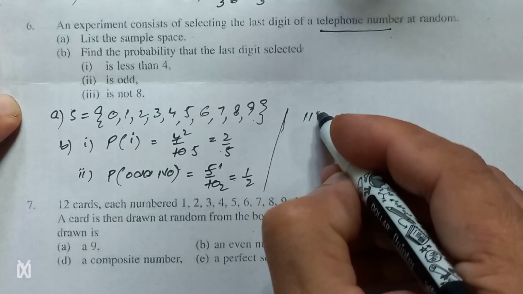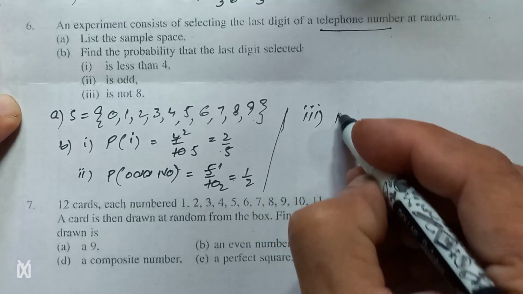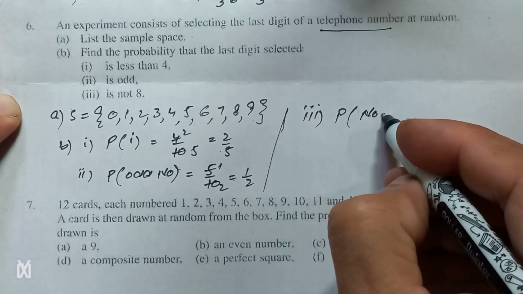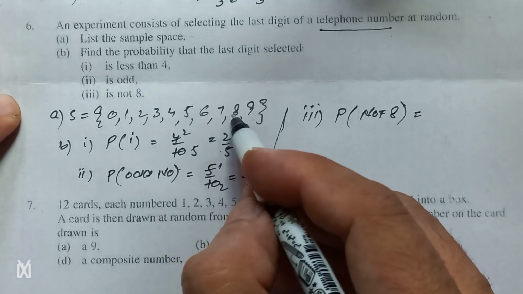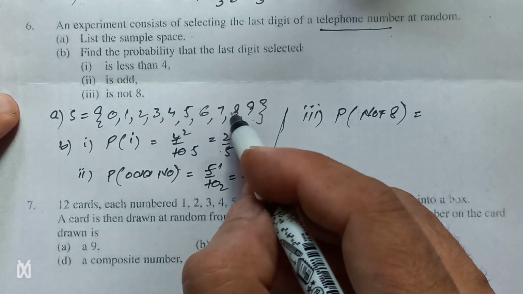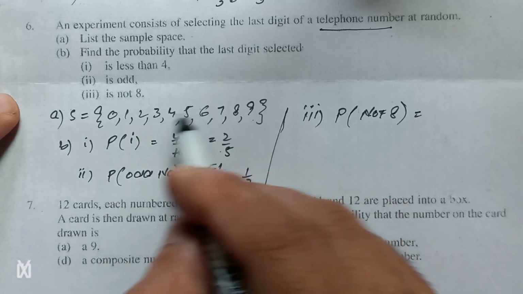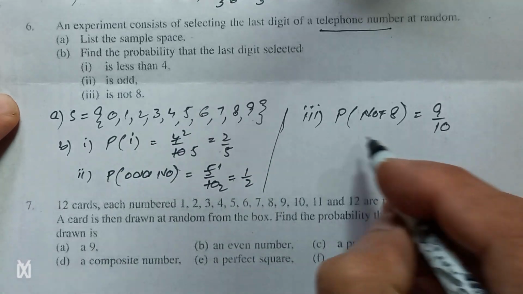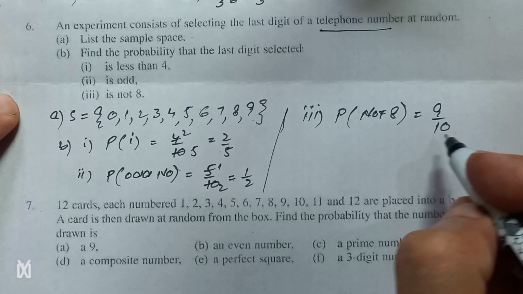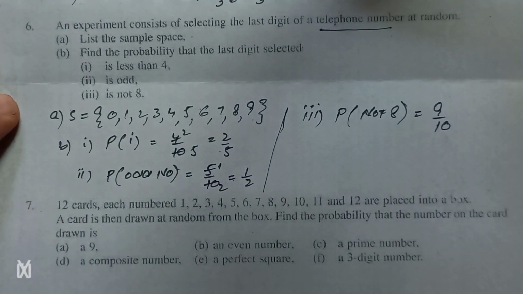Last part is not 8. So if not 8, it means 9 numbers will favor the event, and total 10 numbers are there. So this is the answer of the third part.